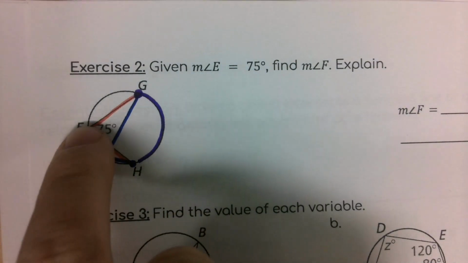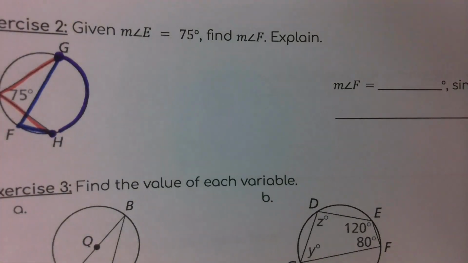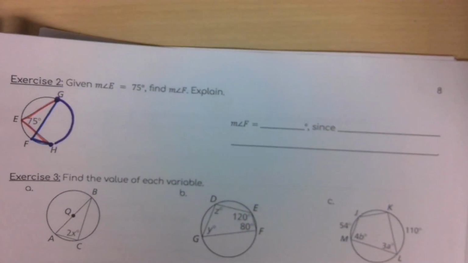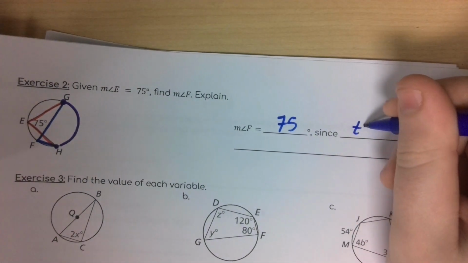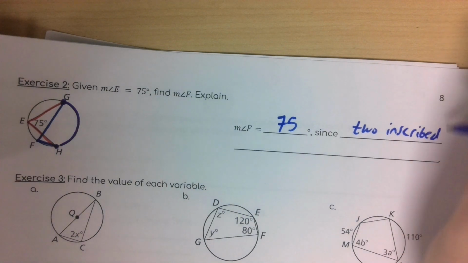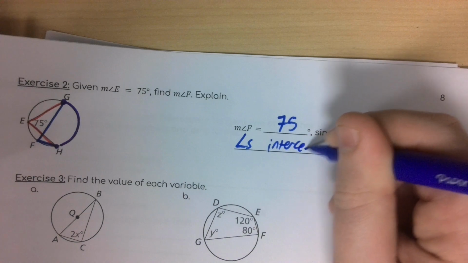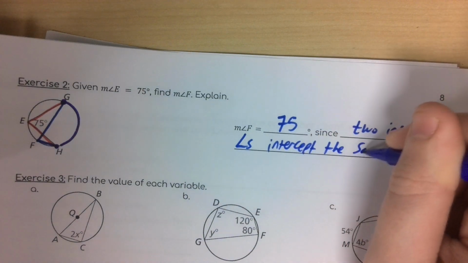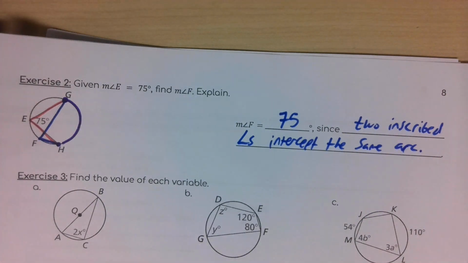So if angle E is 75 degrees, this blue angle, angle F, is 75 degrees, since two inscribed angles intercept the same arc. Love it.